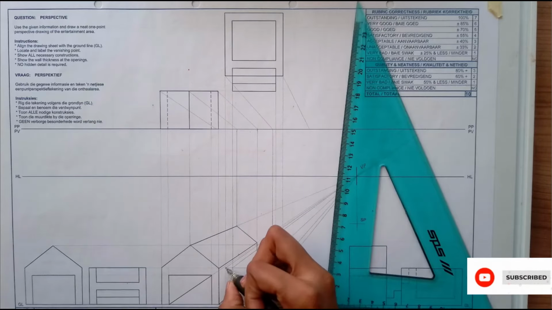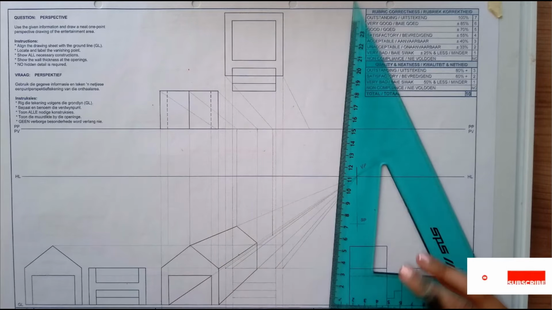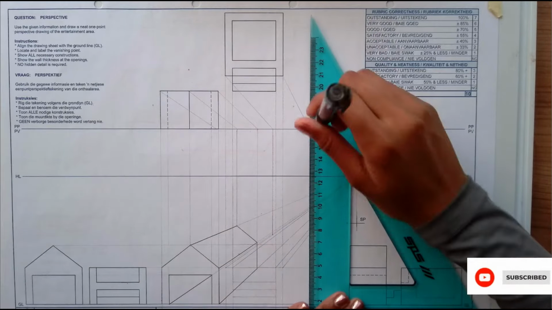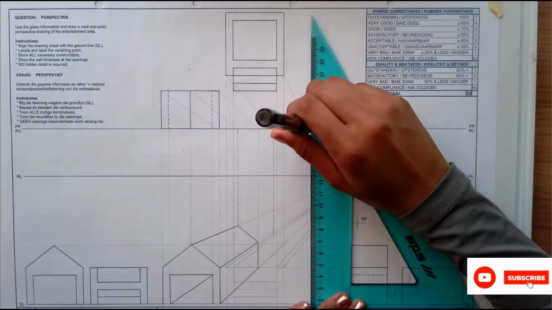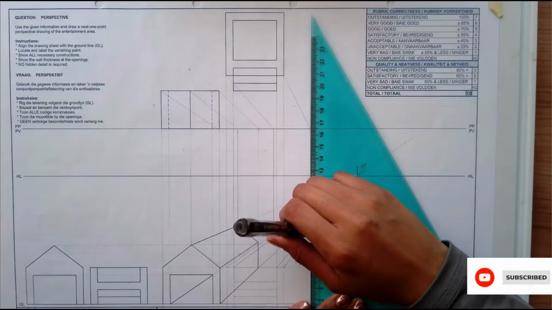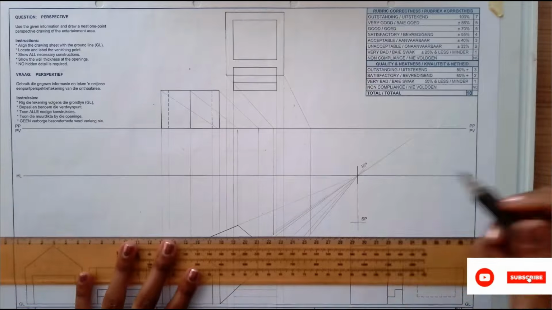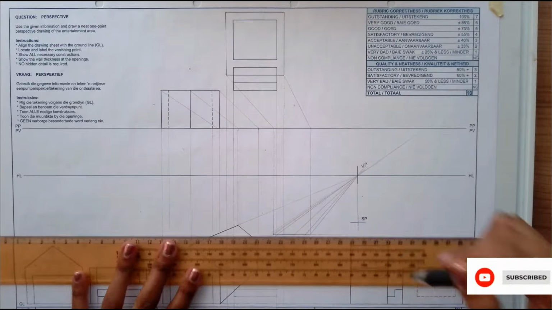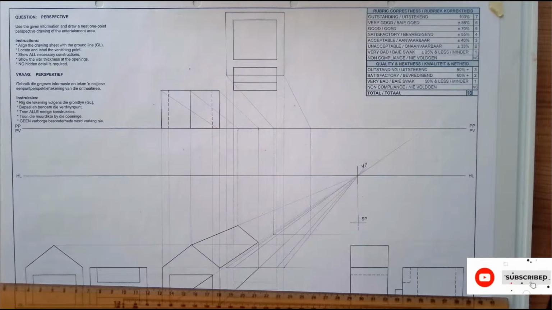So it meets with this one at this point, and then this one meets with the other one at this point. So when we join them, they should form a straight line.